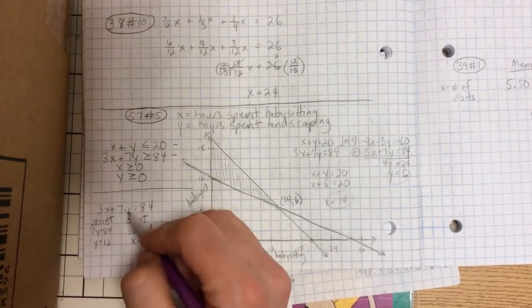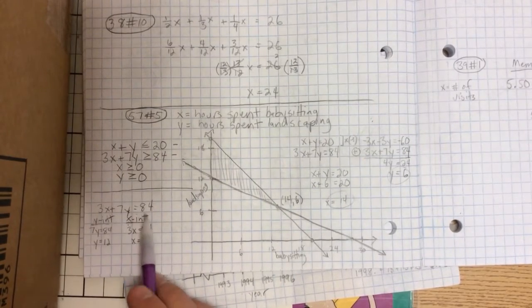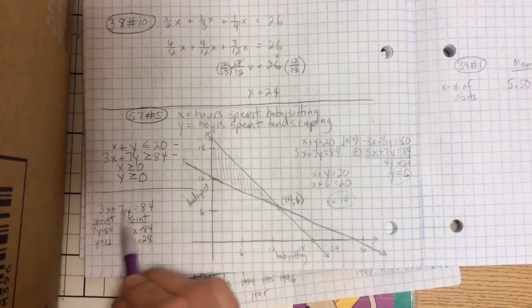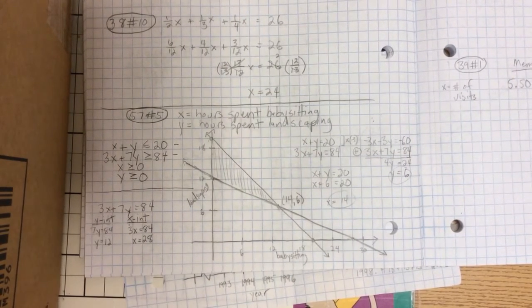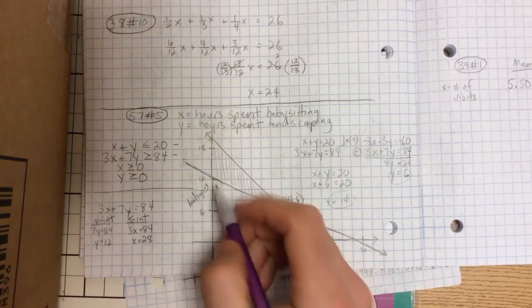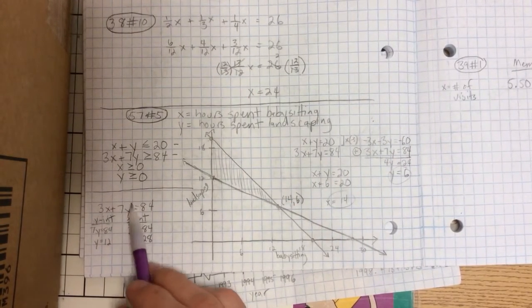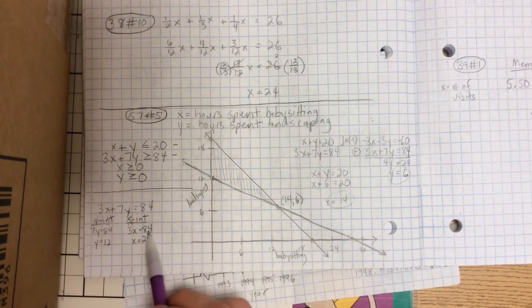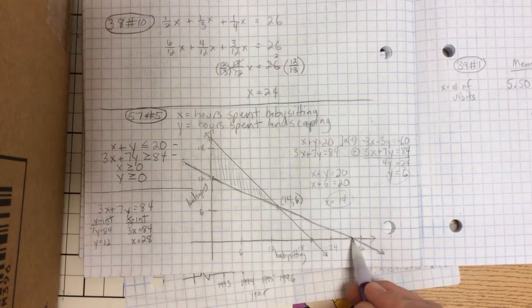The other one, I'm just going to find the x and y intercept of this equation. So for the y-intercept, if you set x equal to 0, you get 7y equals 84. Divide both sides by 7, you get that y is 12. So there's the y-intercept. The x-intercept here, you let y equal 0, 3x equals 84. Divide both sides by 3, you get that x is 28. So I have the x-intercept of 28.